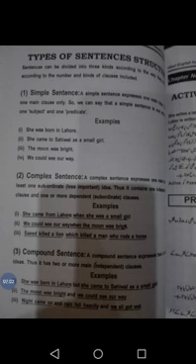Now come to the compound sentence. A compound sentence expresses two or more than two main ideas. Thus, it has two or more main clauses. She was born in Lahore, but she came to Sahiwal as a small girl.